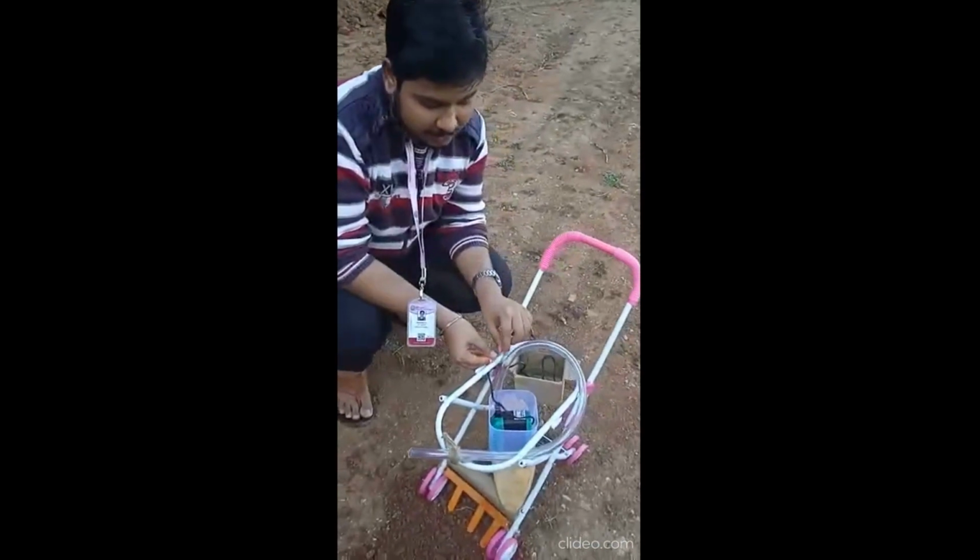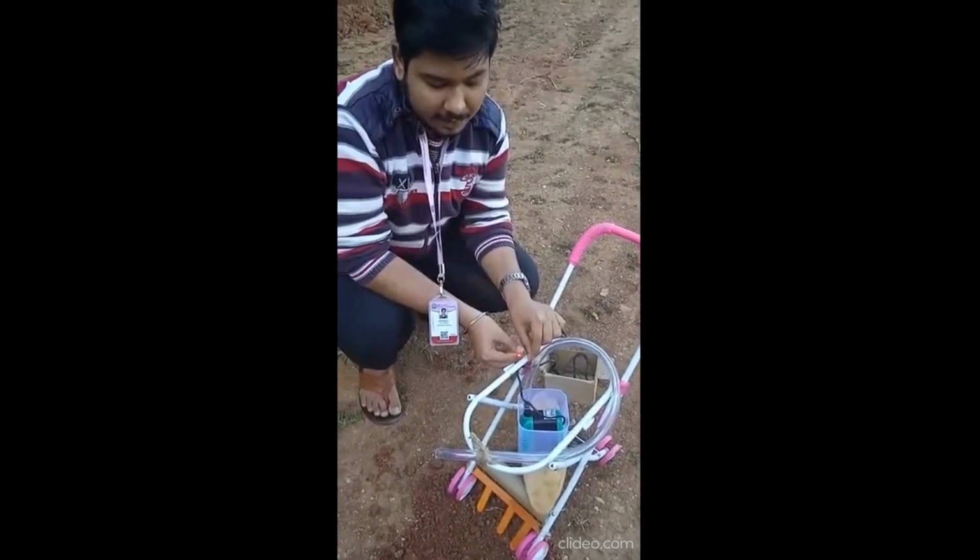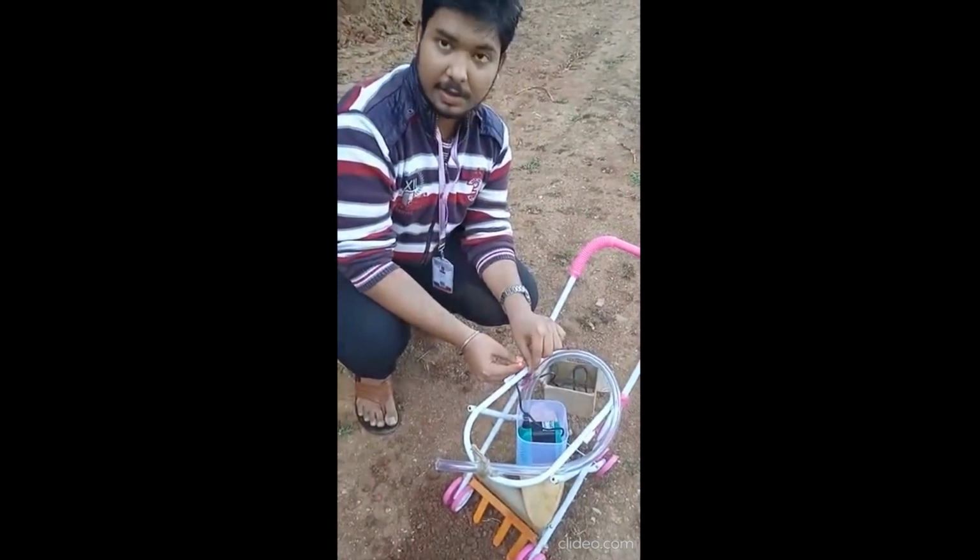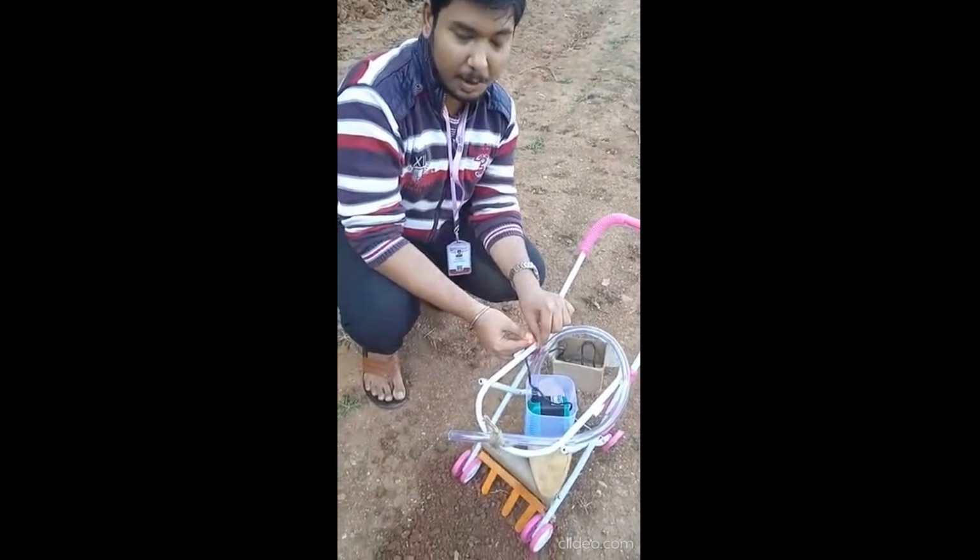So this is our process, and this is how it will be attached, and power is used for generation, and this is used for lighting of a small bulb.